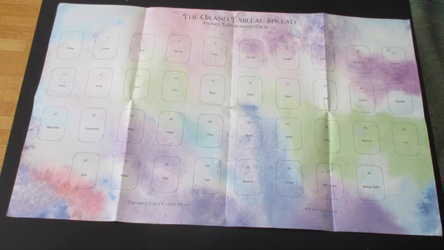So this one is in the back of your little set here in the booklet, the Grand Tableau. This is an example reading of the Grand Tableau, as promised, with a few little tips on how to interpret that spread. So let's go and have a look. Okay, so now we're going to do the Grand Tableau.